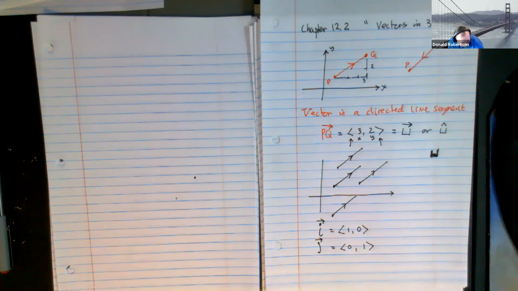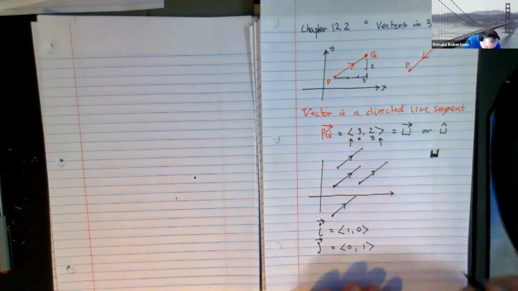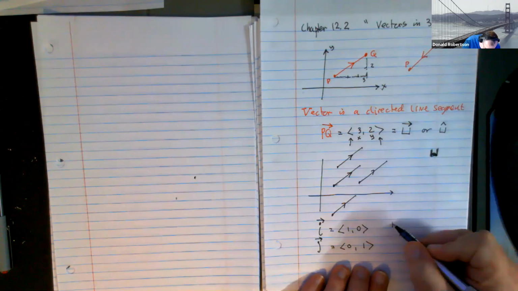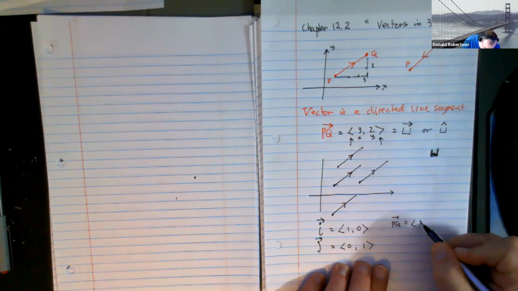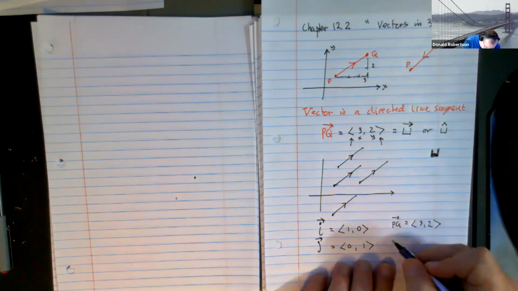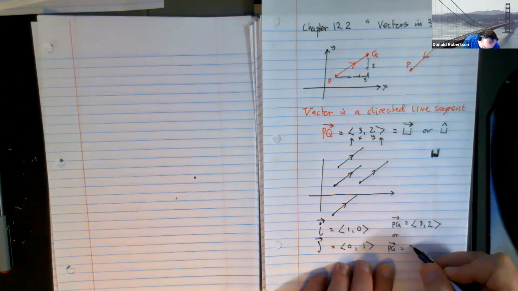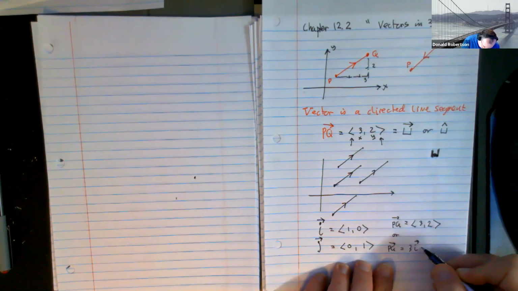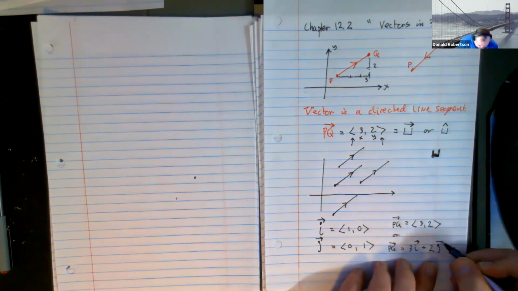I think they're called the basis vectors, if my memory serves me right. Which means that you can write this vector PQ in two equivalent forms. You can write it like that, or you can write it as 3 i's plus 2 j's.